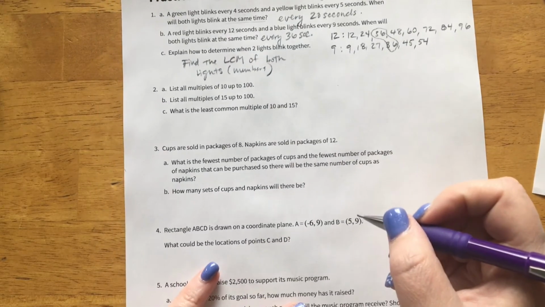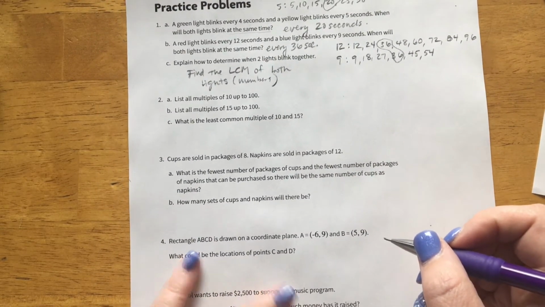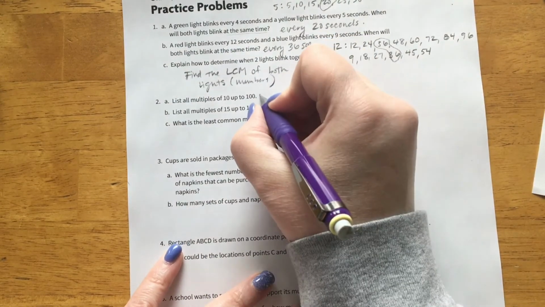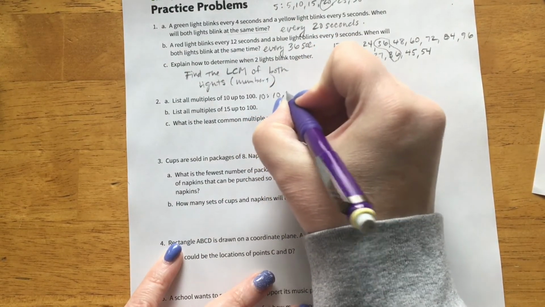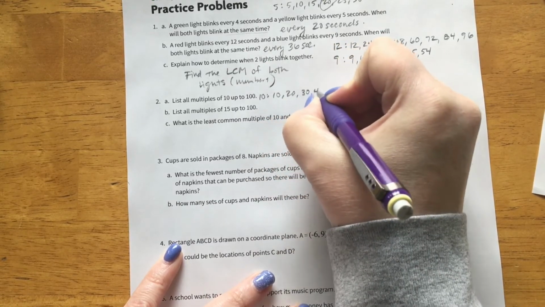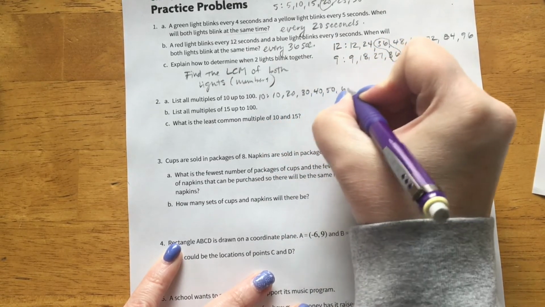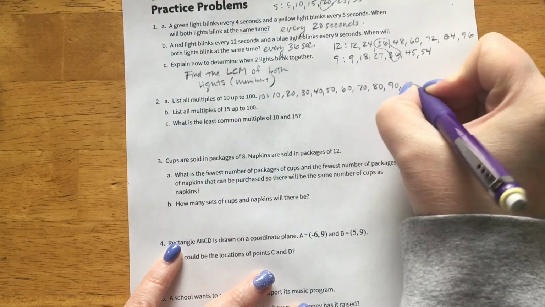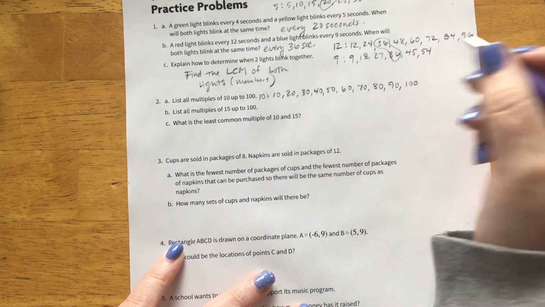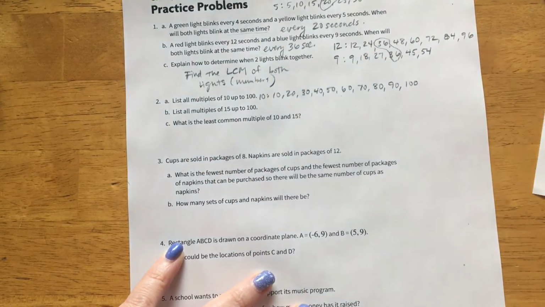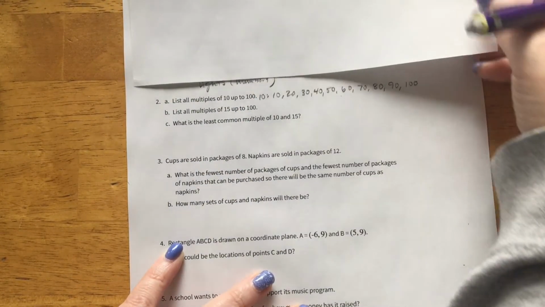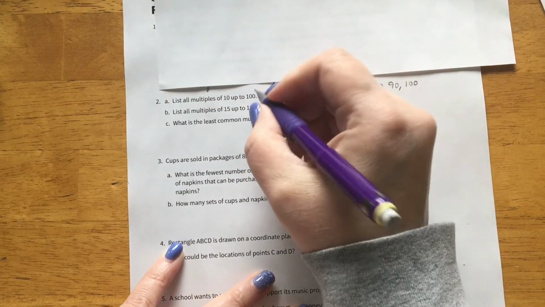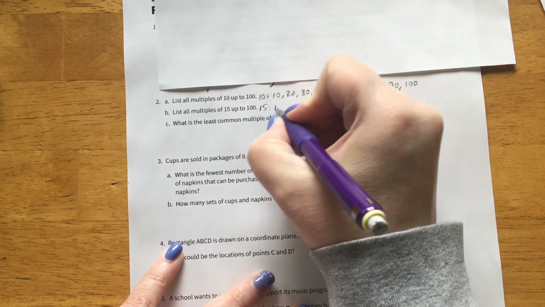Number 2. List all the multiples of 10 up to 100. Oh my goodness gracious. Hopefully we know these. The multiples of 10 are 10, 20, 30, 40, 50, 60, 70, 80, 90, and 100. List all the multiples of 15. Okay, here's where I'm going to need my chart. What a great thing this is. Here they are, very last one. They are the multiples of 15.